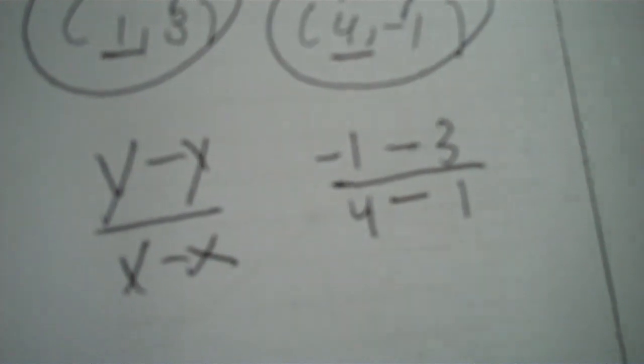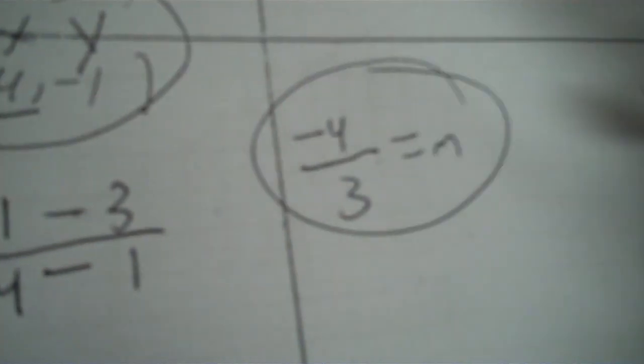Y minus y over x minus x. Compare x's, 1 and 4. 4 is higher, so I would go negative 1 and 4. Then 1, 3, so 3 over 1. So negative 1 minus 3 is going to be negative 4. And then 4 minus 1 is 3. So we look up 3 and 4 right in the first row, so that's already in simplest ratio form.